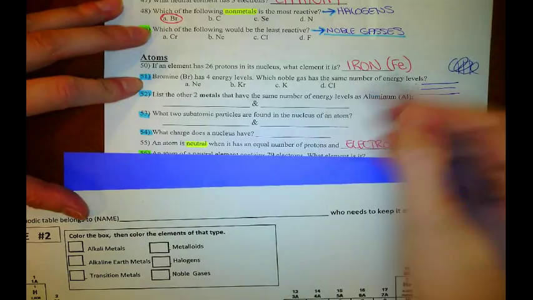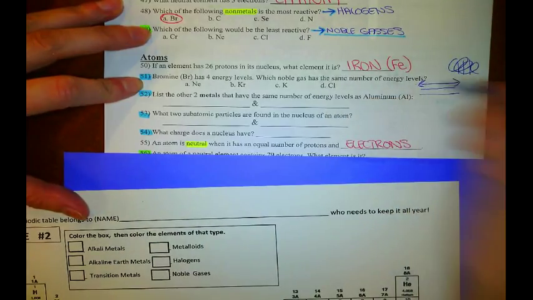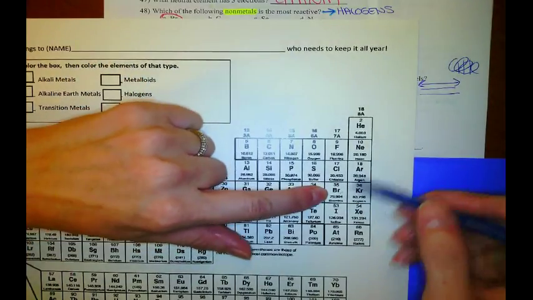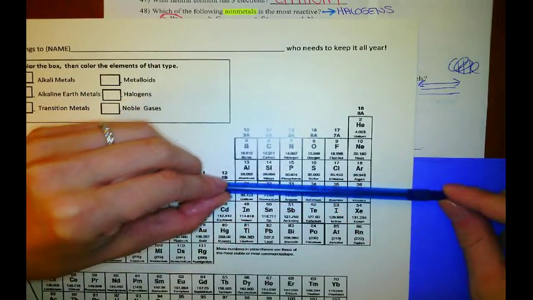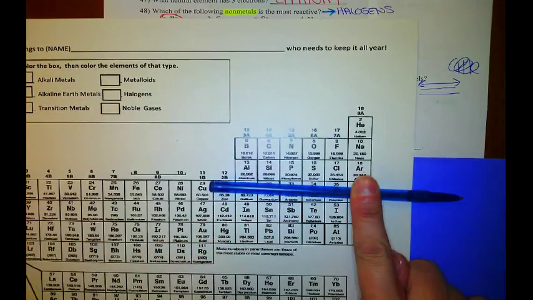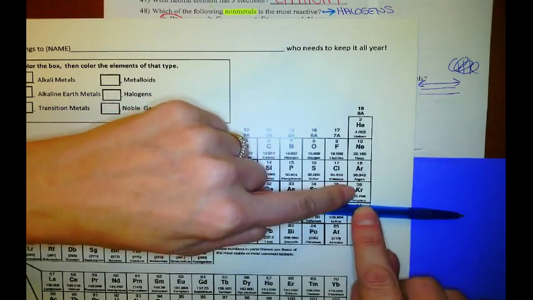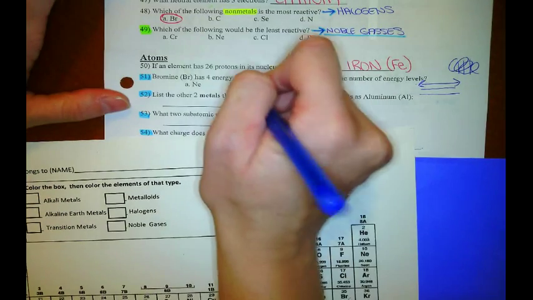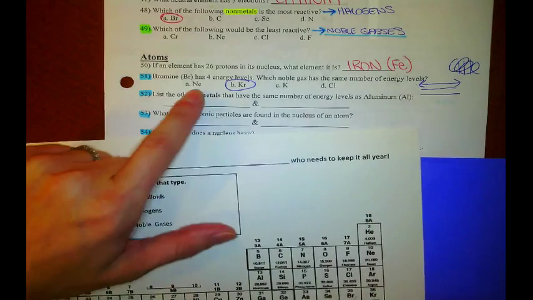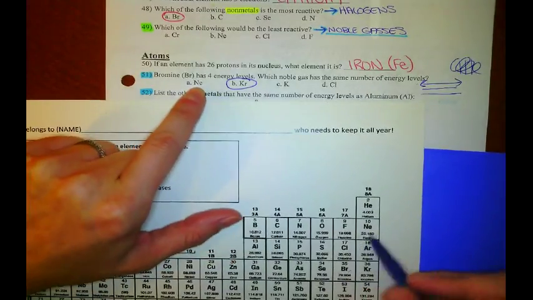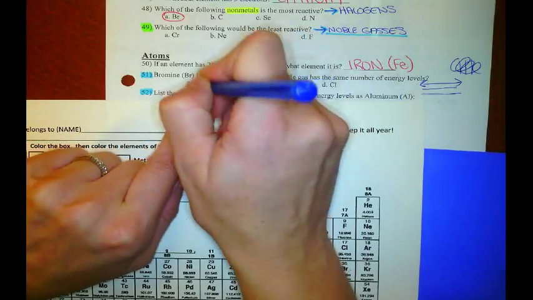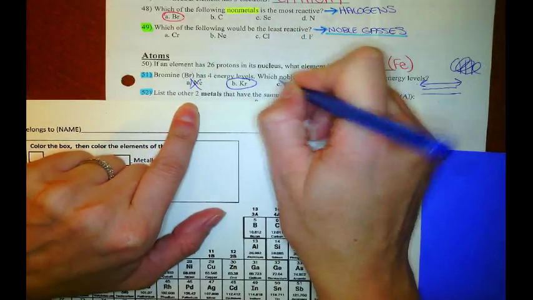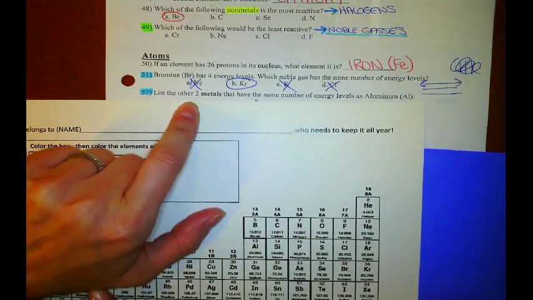So energy levels are from periods on the periodic table, which means bromine right here is in period 1, 2, 3, 4. They're asking me for the noble gas, which is this family, in period 4, which, whoop, krypton, right there. So we can go ahead and pick krypton. Neon is also a noble gas, okay? But neon has 2 energy levels because it's in period 2, so that's not our answer. Potassium and chlorine aren't noble gases, so that's not our answer.